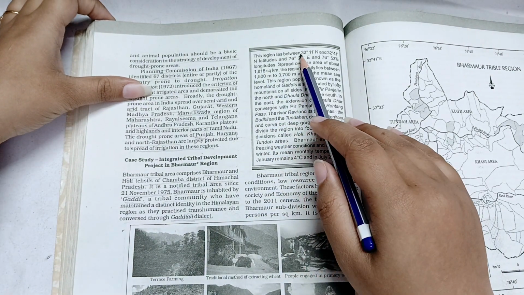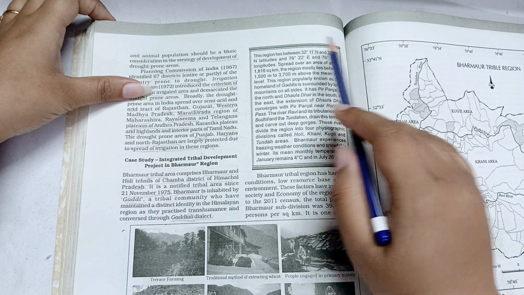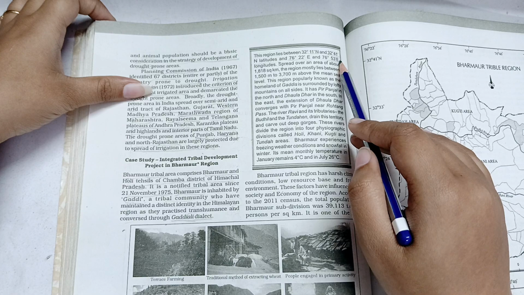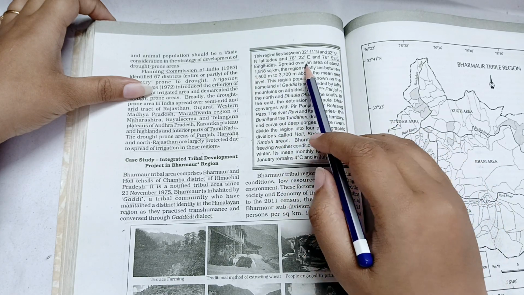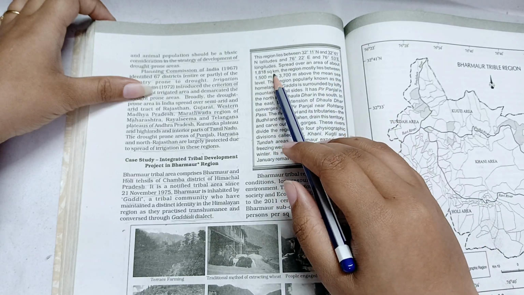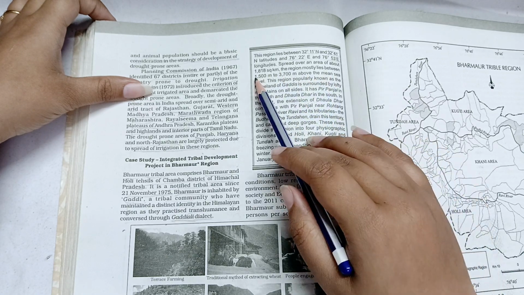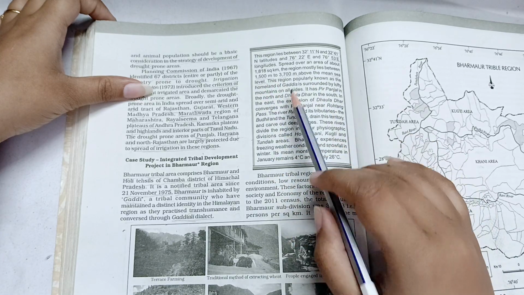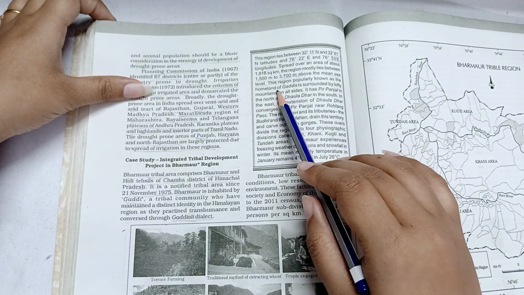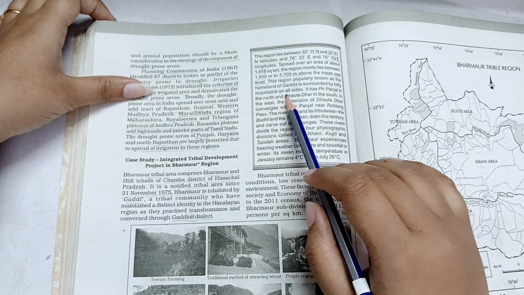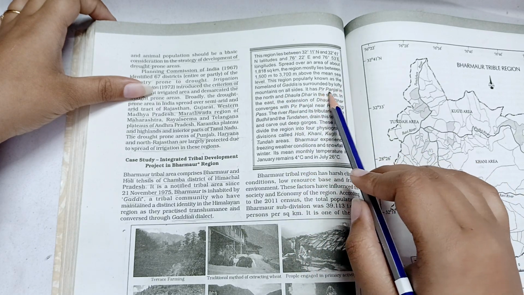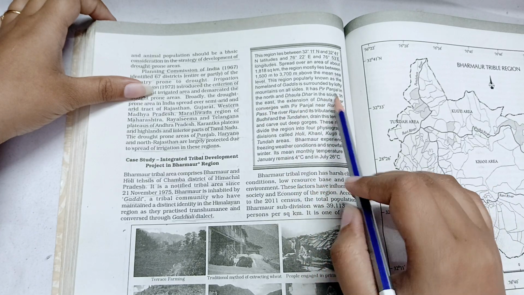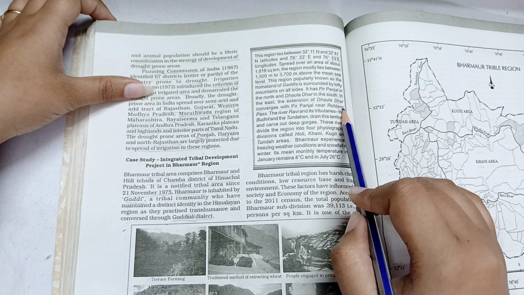This region lies between 32°11' north and 32°41' north latitudes and 76°22' east and 76°53' east longitudes. Spread over an area of about 1,818 square kilometers, the region mostly lies between 1,500 meters and 3,700 meters above the mean sea level. This region, popularly known as the homeland of Gaddis, is surrounded by lofty mountains on all sides. It has Pir Panjal in the north and Dholadhar in the south. In the east, an extension of Dholadhar converges with Pir Panjal near Rohtang Pass.